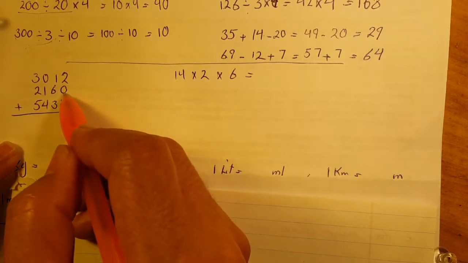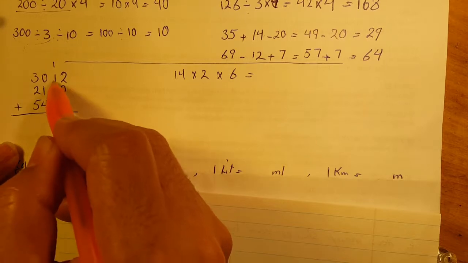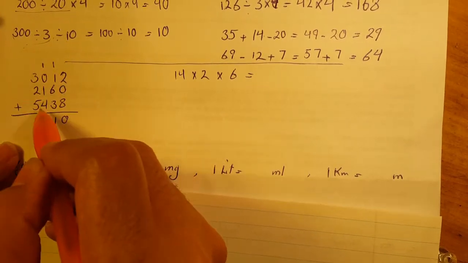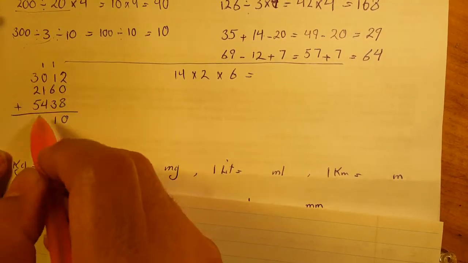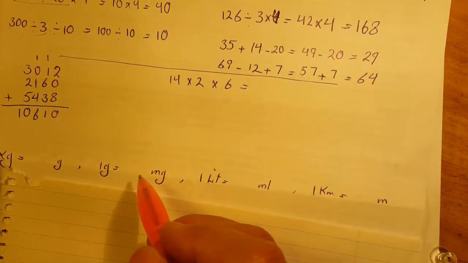2 plus 0 plus 8 is 10. 6 and 3, 9, 10, 11. 5 and 1, 6. 5 and 5, 10.